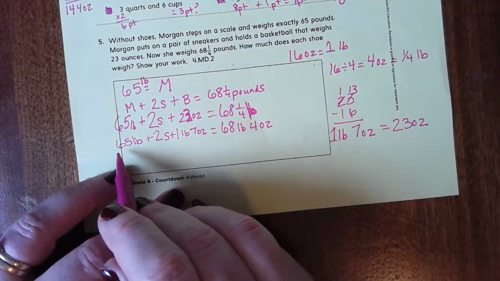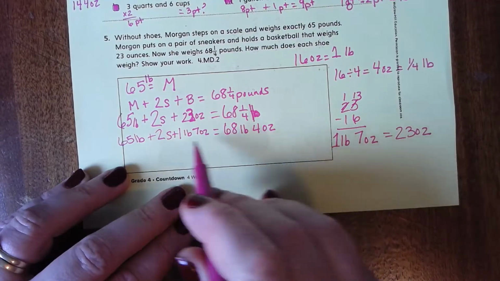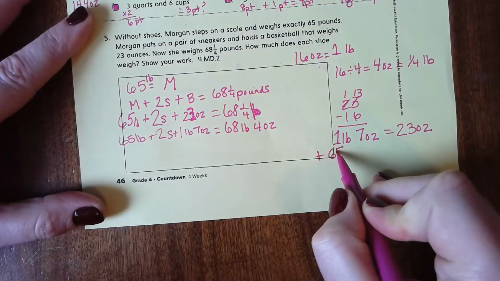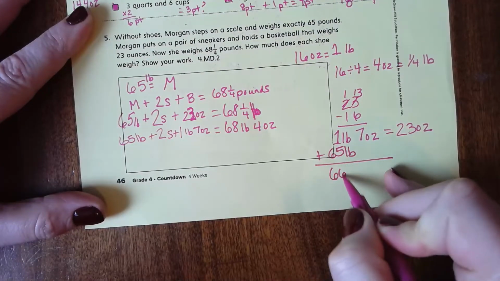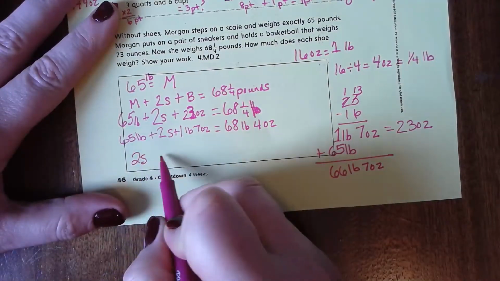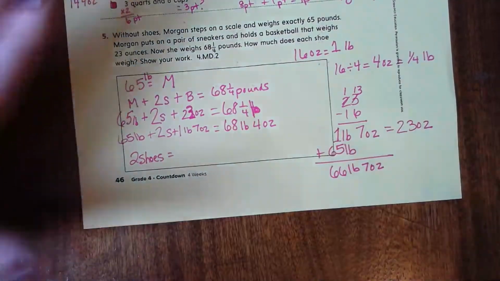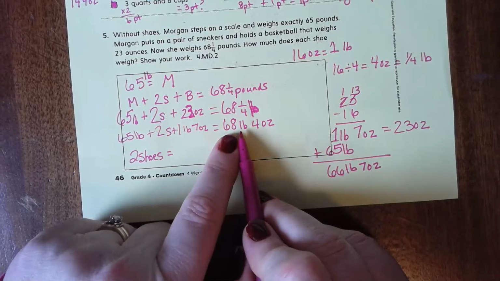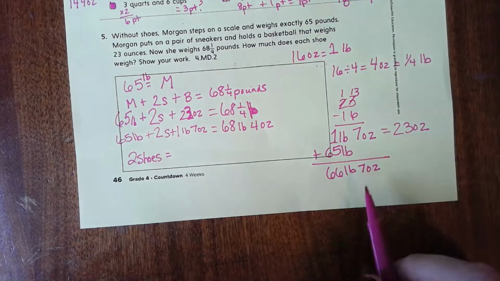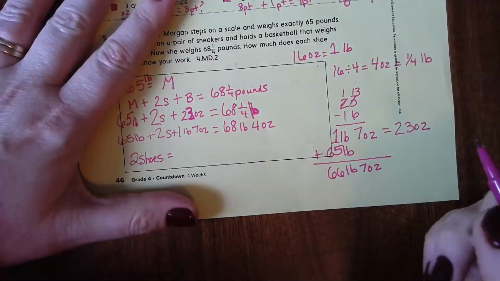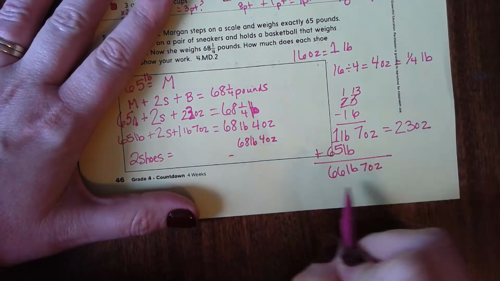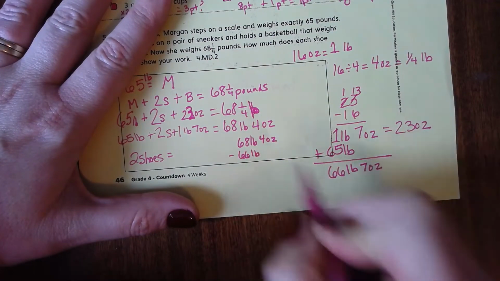Okay, let's see what we got. If I put these 2 parts together, what's this plus 65 pounds? I would get 66 pounds, 7 ounces, right? Okay, so 2 shoes, 2S, is going to be equal to this 68 pounds 4 ounces minus 66 pounds 7 ounces. Ooh, let's see if we can do some subtracting with regrouping here. Okay, 68 pounds 4 ounces. I'm going to take off the 66 pounds 7 ounces.